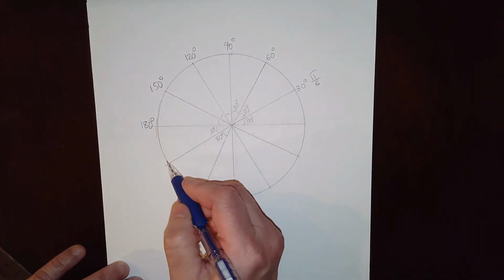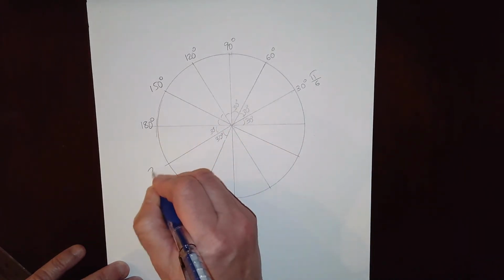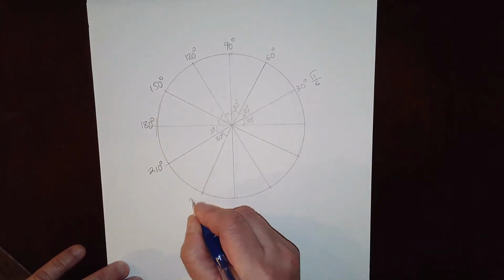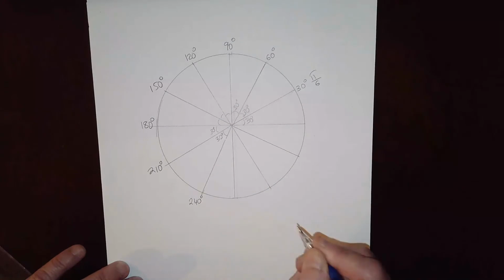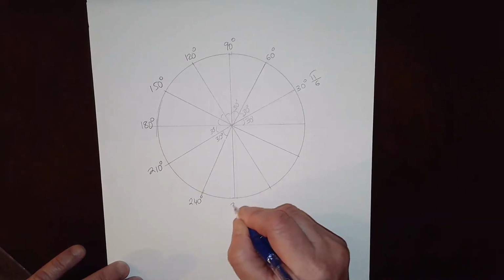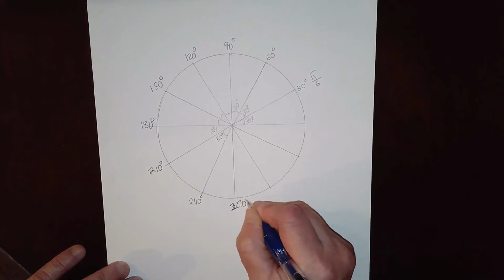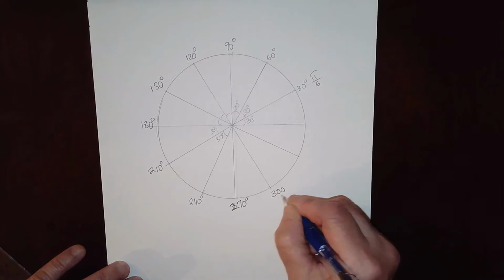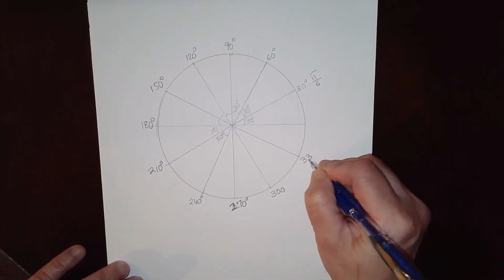180 plus 30, that would give me 210 degrees. And 210 plus 30, that's 240 degrees. Add 30, 270 degrees. Add 30, you get 300. Plus 30, that's 330.